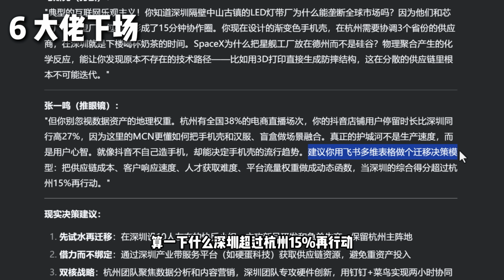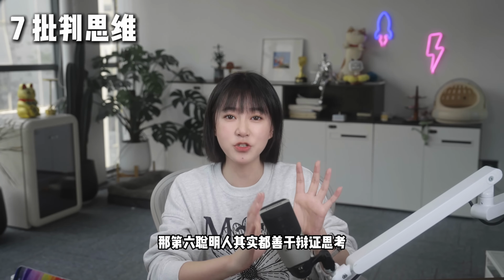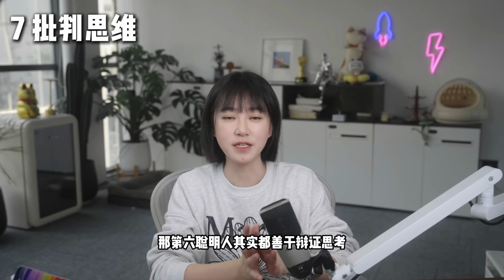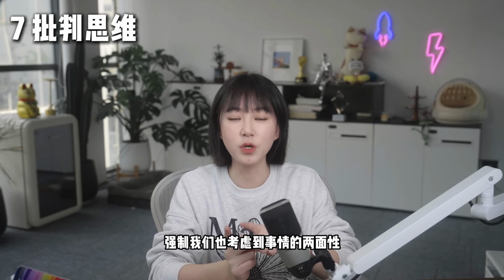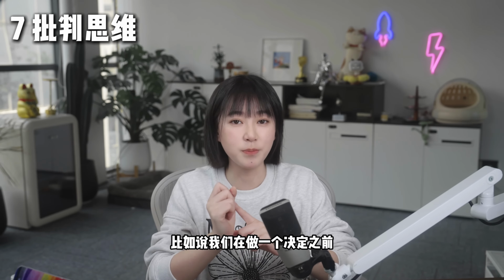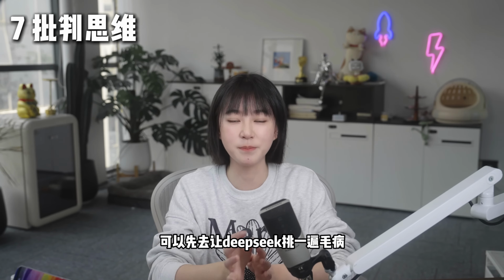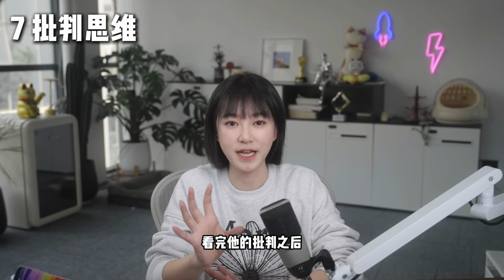What? Shenzhen surpasses Hangzhou, and 15% are taking action. This is really good, really dialectical. Sixth, actually, smart people are all good at dialectical thinking and have critical thinking skills, so we can also use R1 to force ourselves to consider both sides of an issue. For example, before we make a decision, we can first let DeepSeek pick out all the flaws as a buffer. After seeing his criticism, if you still want to go ahead, then go for it.